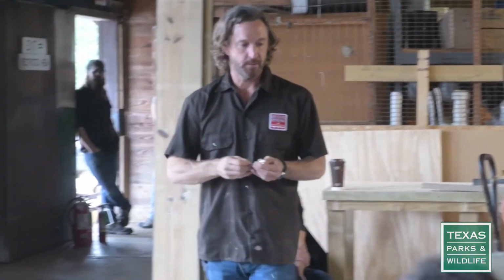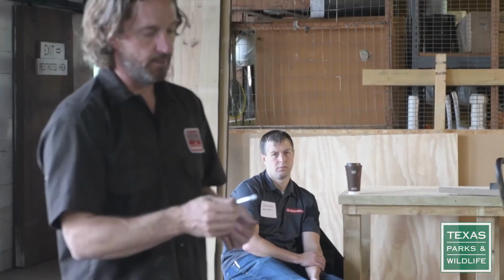I'll pass this around. We've seen these a lot in 1800s houses. They're just probably a cheaper way to do it, or they just had nothing and they'd use a stick.